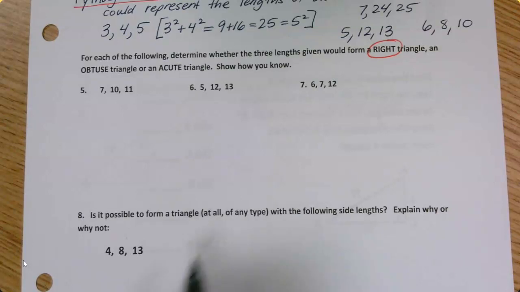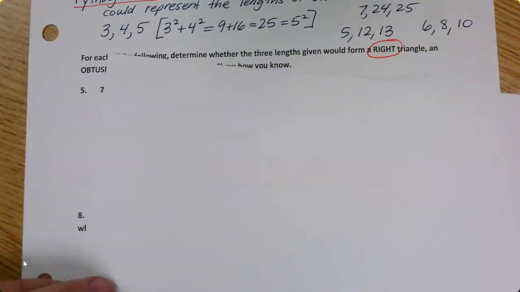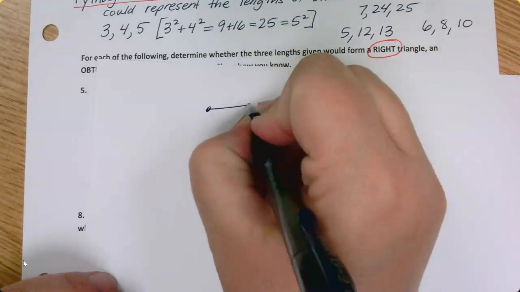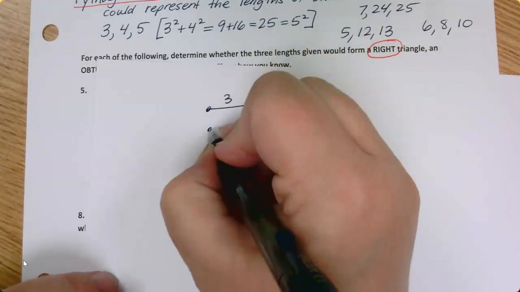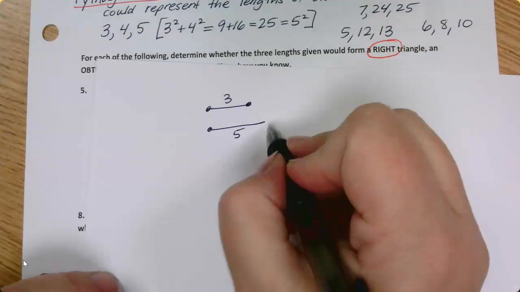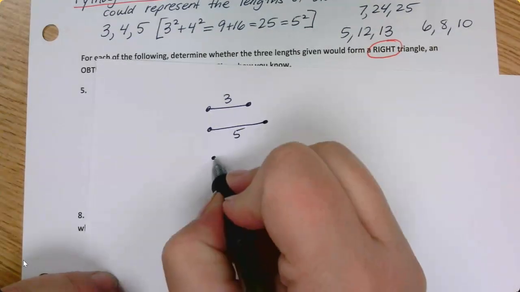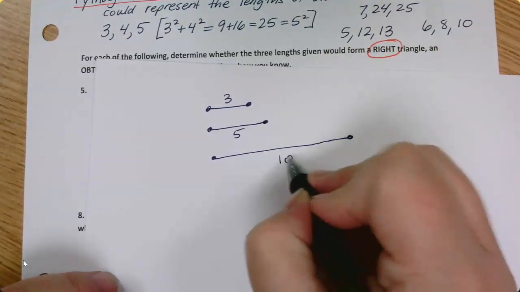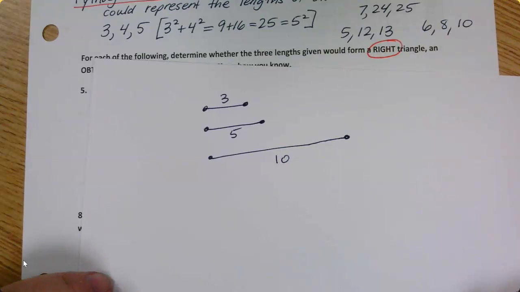3 numbers can't always make a triangle. Let's say I have 3 lengths. I have 3 little sticks or something of these lengths. I have 3, and I have 5, and I have 10. 3 centimeters, 5 centimeters, and 10 centimeters are my sticks. And I want to try to make a triangle out of them.